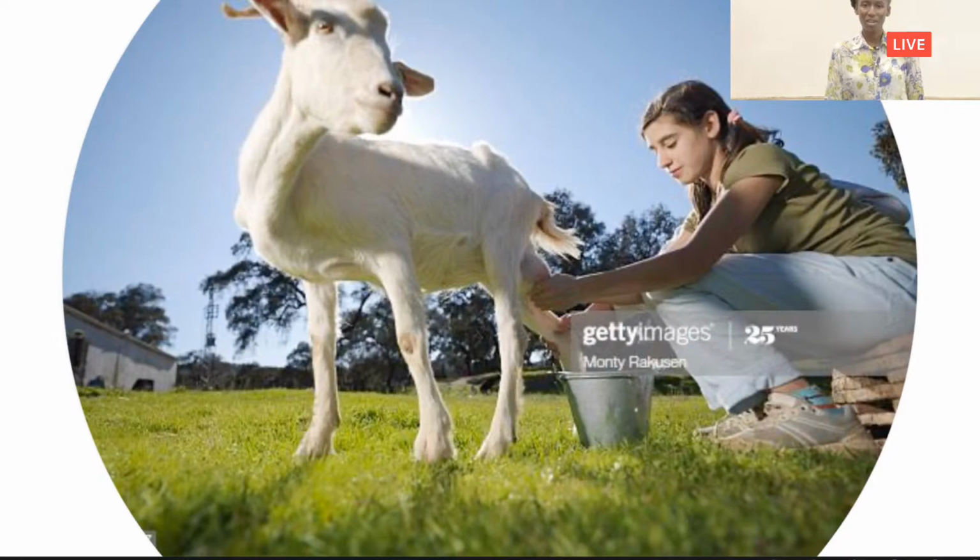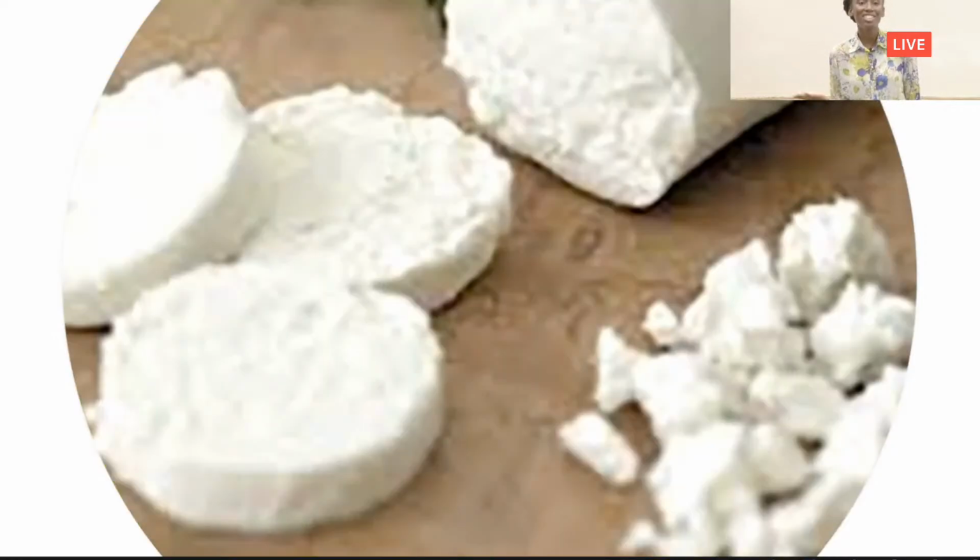Let's see. We can turn the milk into cheese. This is goat cheese. So you can take goat milk and turn it into cheese as well. Have you ever had goat cheese before? Okay, some of you may not be familiar with that, but you can go and check in supermarkets and see if you find some goat cheese. Maybe mommy will buy it for you, who knows?